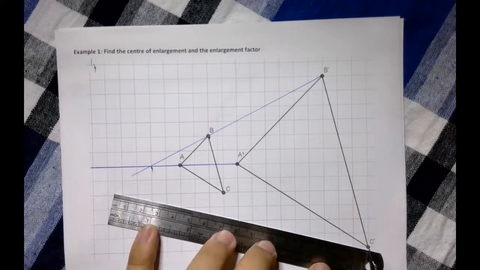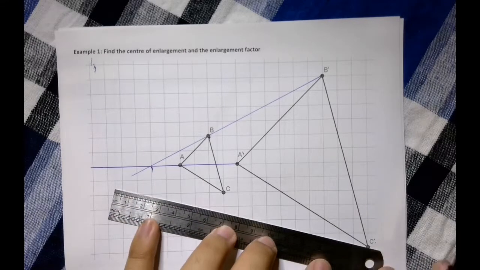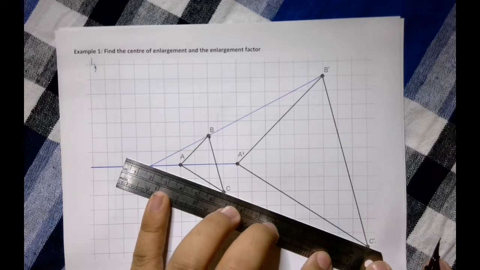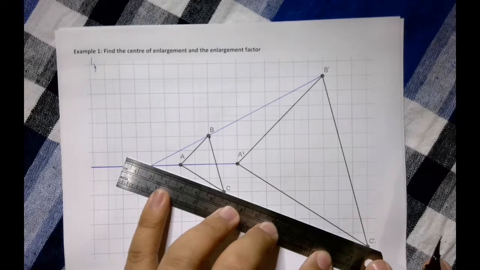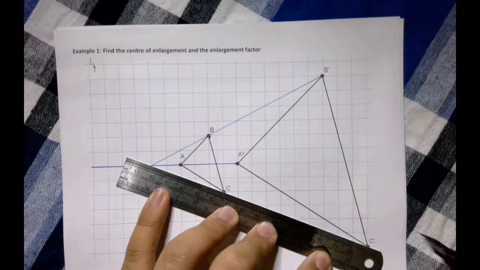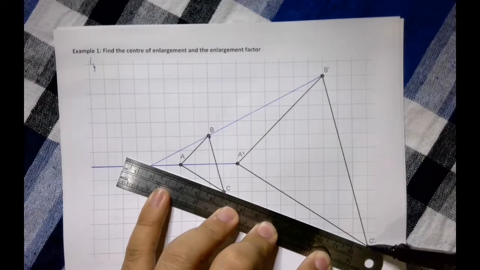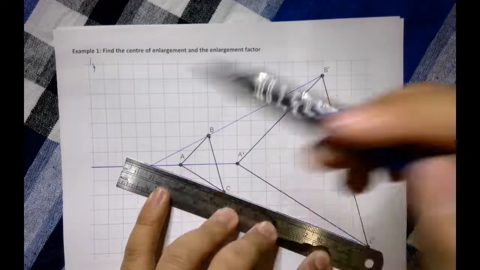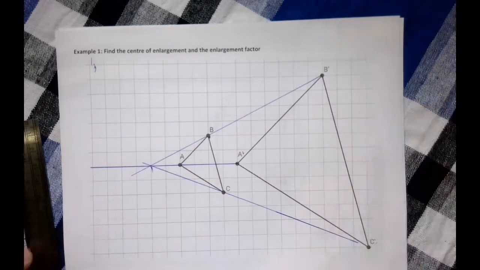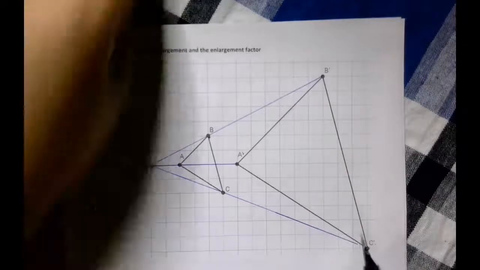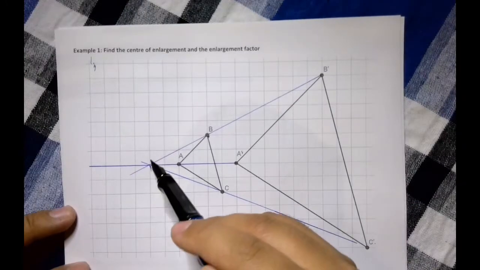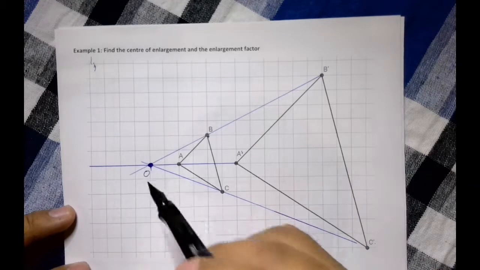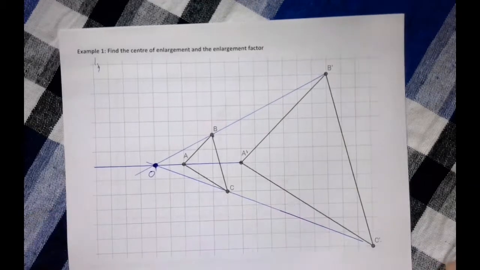So far we have C dash, we're going to line it up with the original point C. Hopefully you can see what I'm doing here. There we are. We're going to go from this point, C dash, and draw a straight line going towards that point there. As you can see, all 3 lines are going to this point here. And let's call that point O, for the point of enlargement.